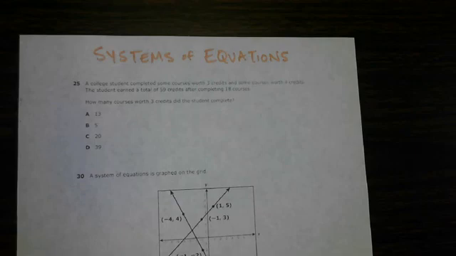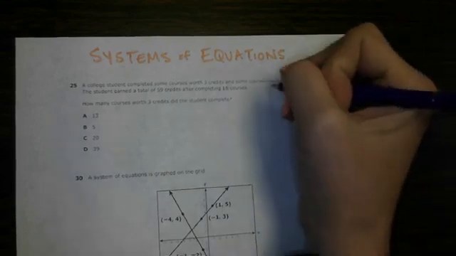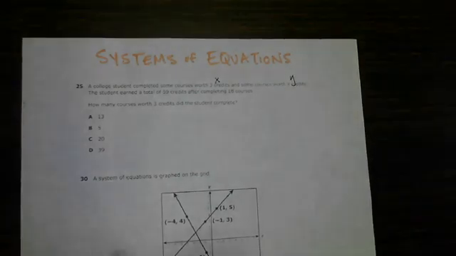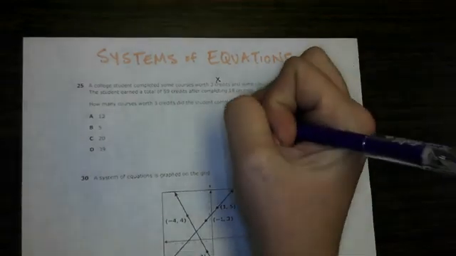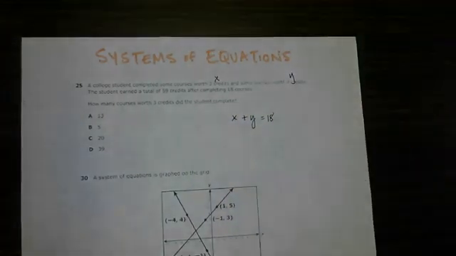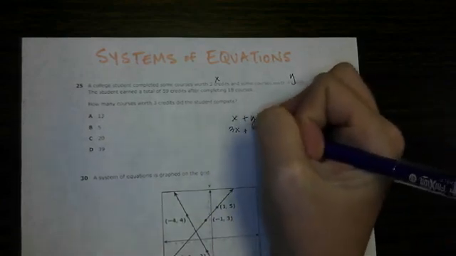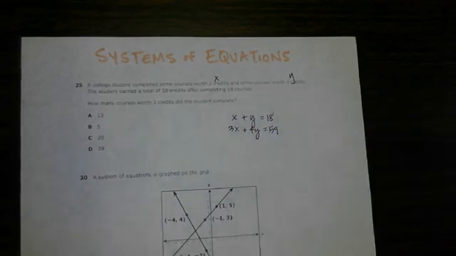You're going to have to write the system first. So a college student completed some courses worth 3 credits and some courses worth 4. So I'm going to call the ones worth 3 x and the ones worth 4 y. And the student earned a total of 59 credits after completing 18 courses. So that means x plus y is 18. There were 18 total courses. And then the total credits would be 3 credits times the number of x's plus 4 credits times the number of y's for a total of 59 credits. Now, if you're not able to write this system, then it's going to be very difficult to solve.